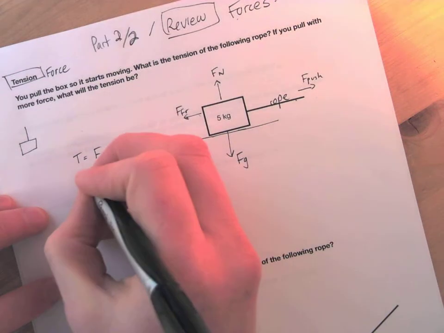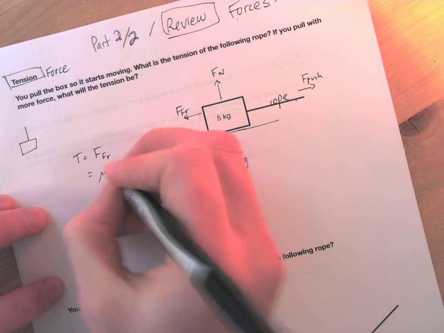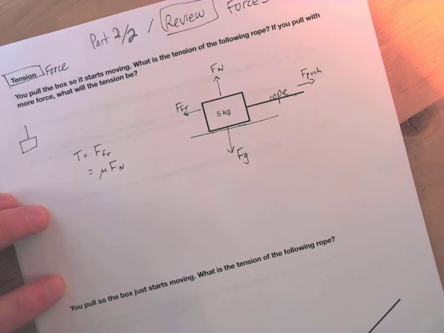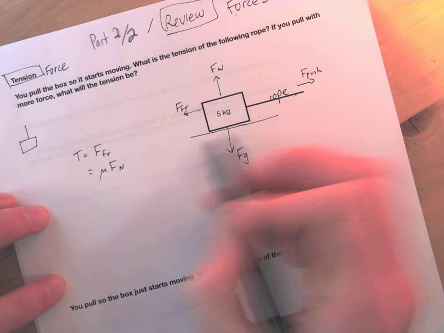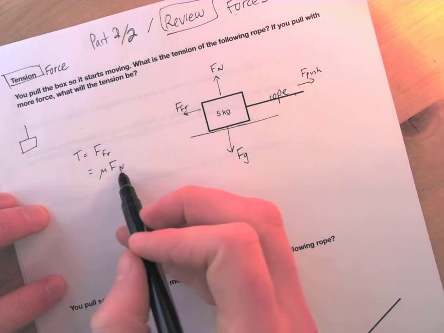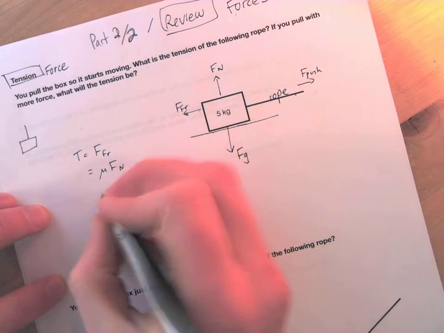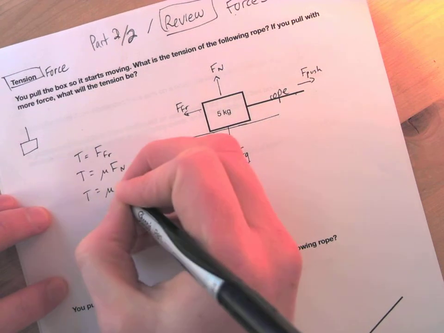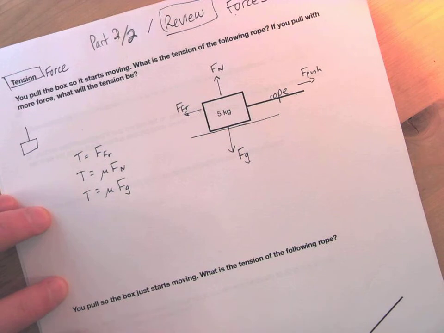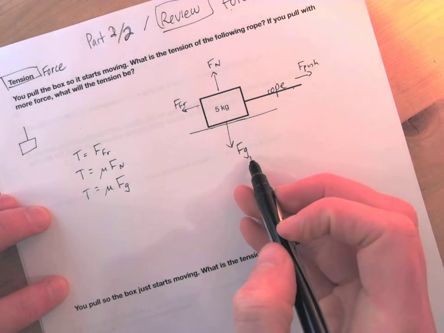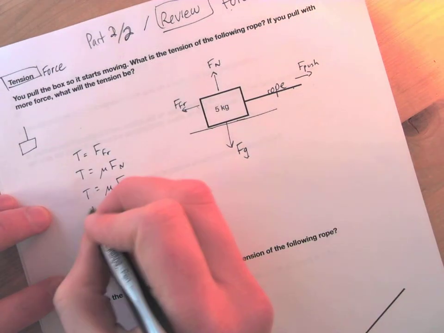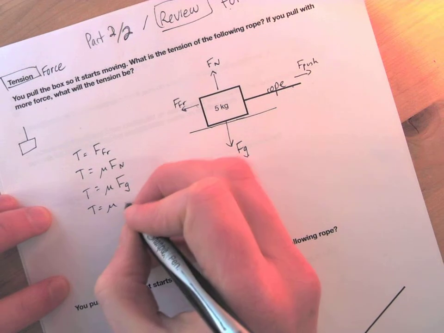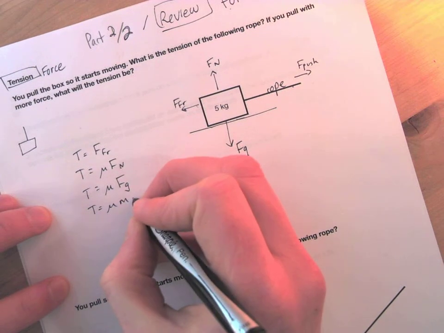So for our force of friction, we know we always have to use the equation mu Fn. Is the ground flat? It is. So we know that Fn is going to be the same as Fg, only when the ground is flat. So our T is mu Fg. Our force of gravity is just mass times acceleration, so we can go mu m times g.